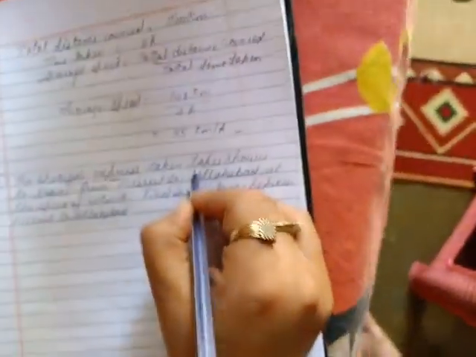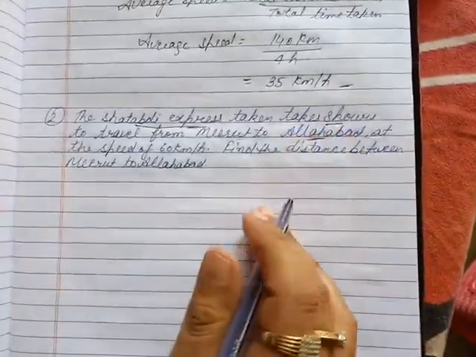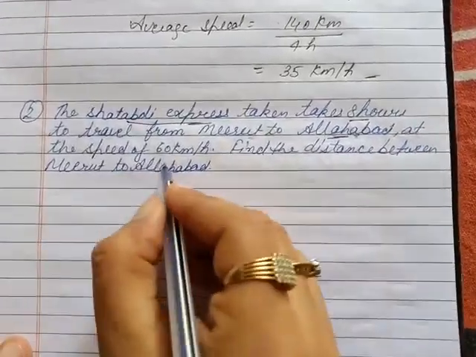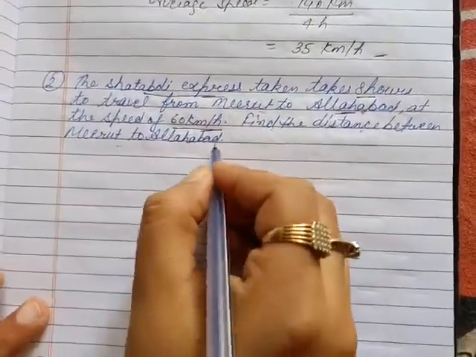And next, the Shatabdi Express takes 8 hours to travel from Meerut to Allahabad at the speed of 60 km per hour. Find the distance between Meerut and Allahabad.